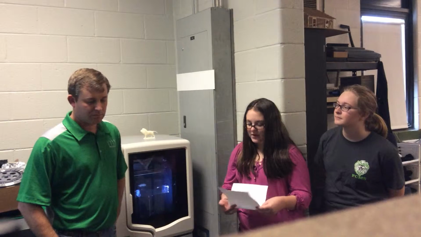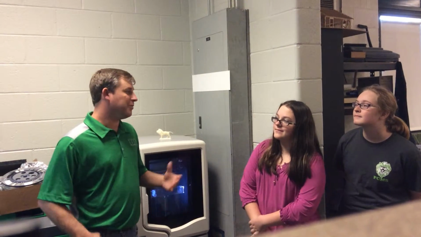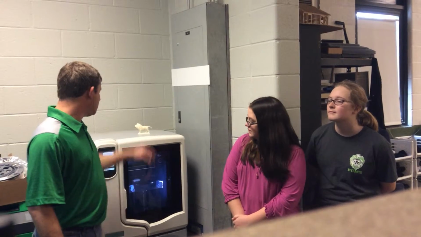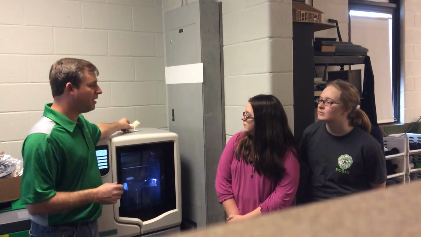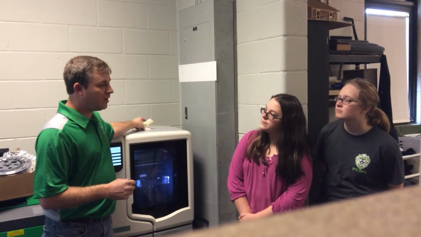What are some problems with 3D printing? Cost is the main problem. It's not cheap. To print out something of this size right here would probably be about $10. So if you're doing it as just projects and everything, it's very costly.